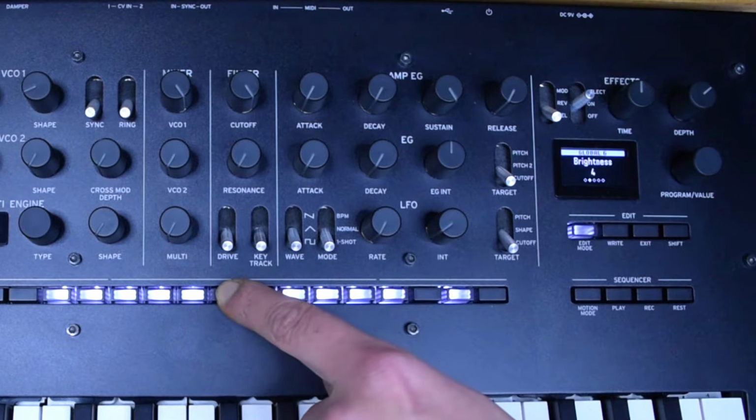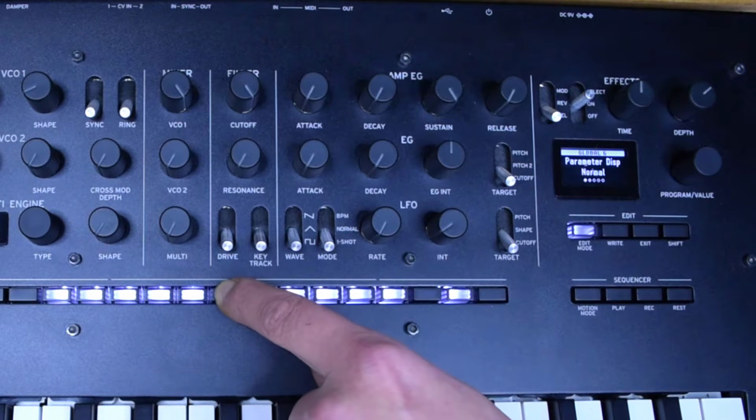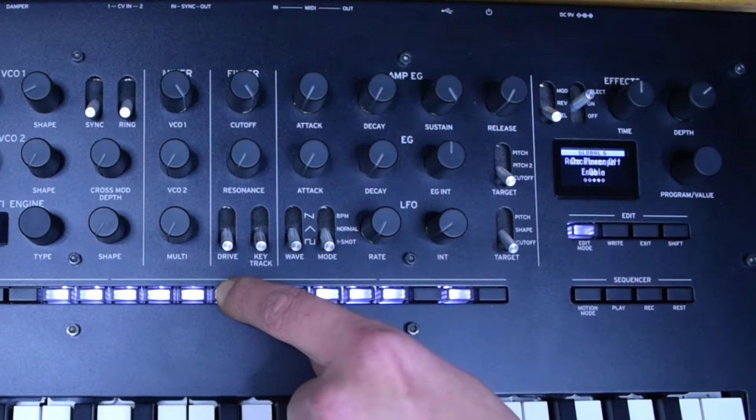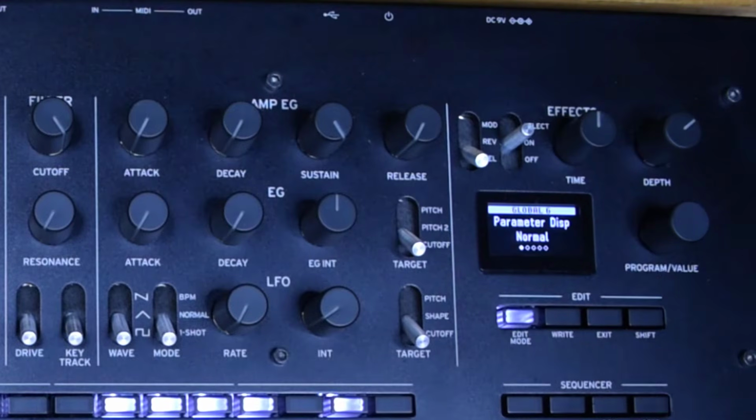And if you keep clicking or tapping or whatever you want to call it, you're going to be shifting or swapping or going through the different configuration options. So one of them is going to be the parameter display. Now by default, you get it set to normal. I'm going to be changing it to all.